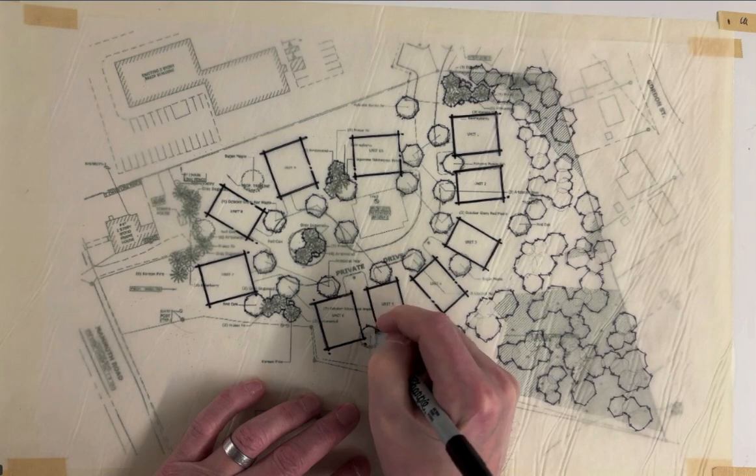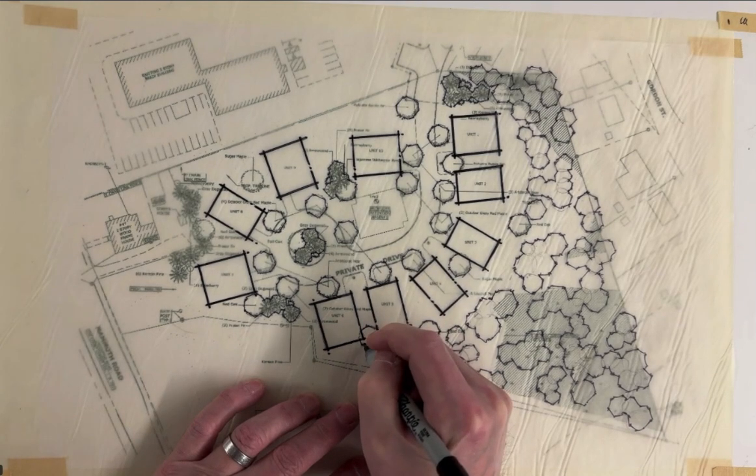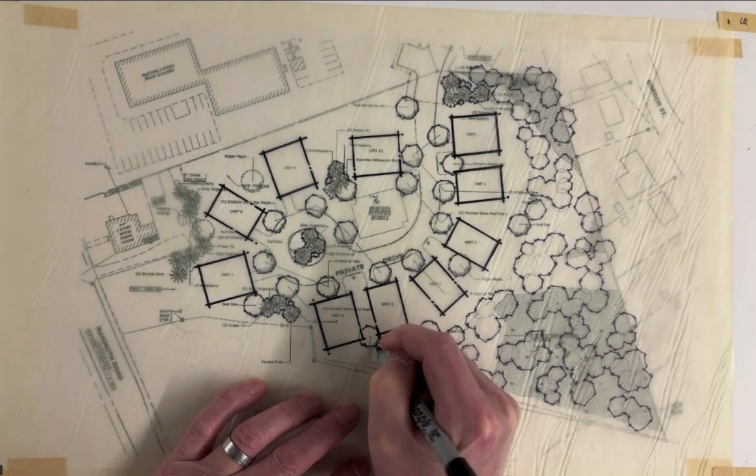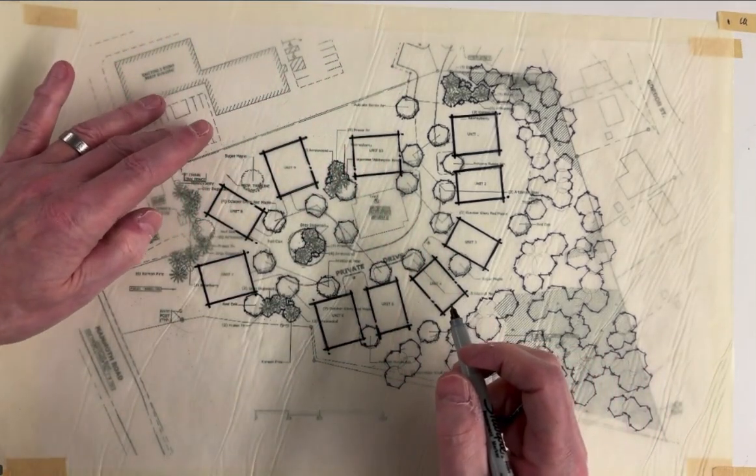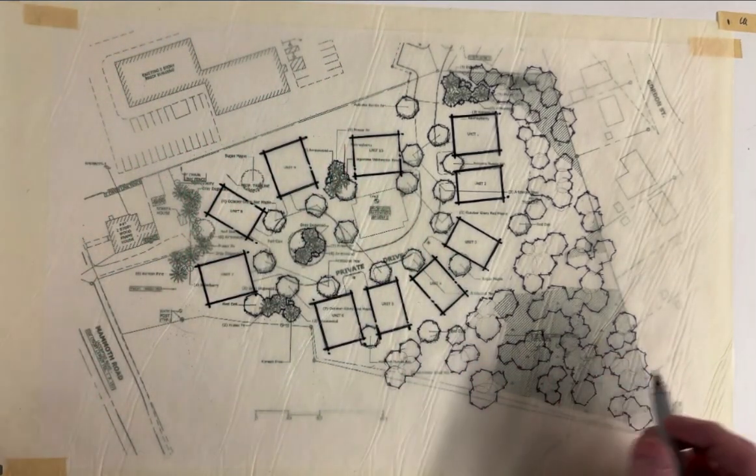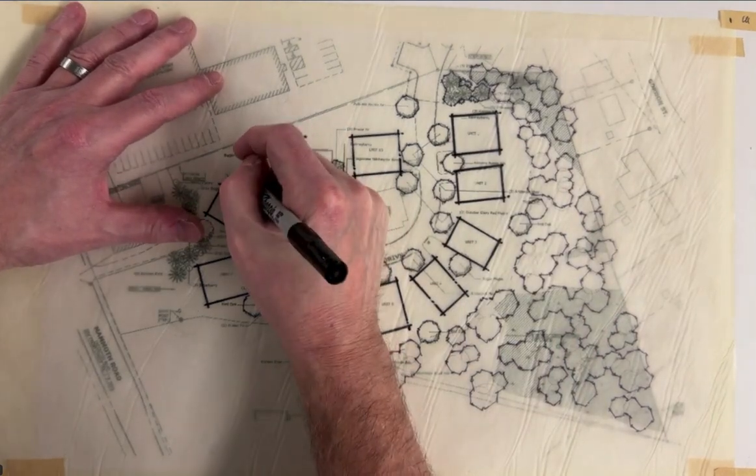But I couldn't help myself with that one. Do we have all the trees on the road? Yes, we do. You know what? We're so close. I've got to finish the trees.